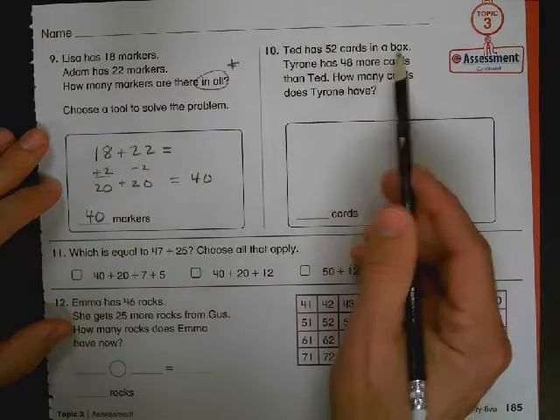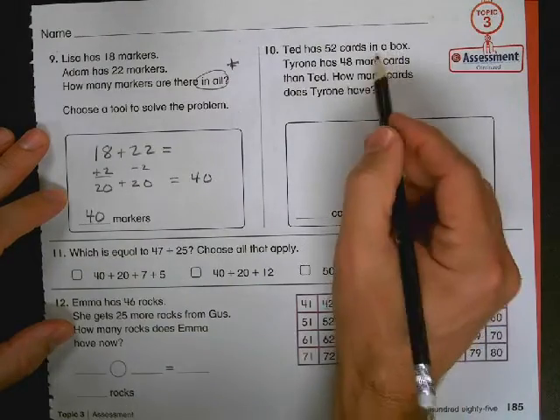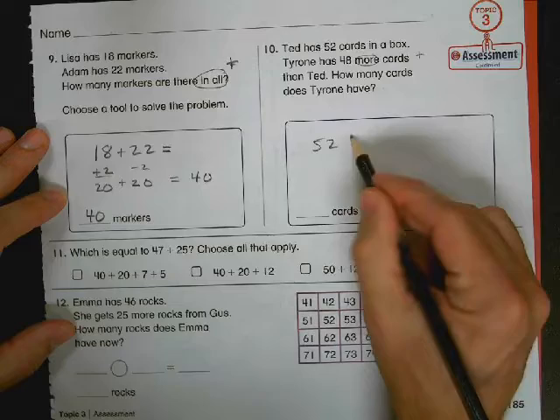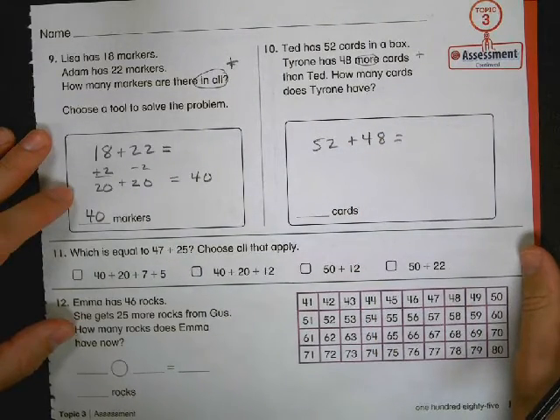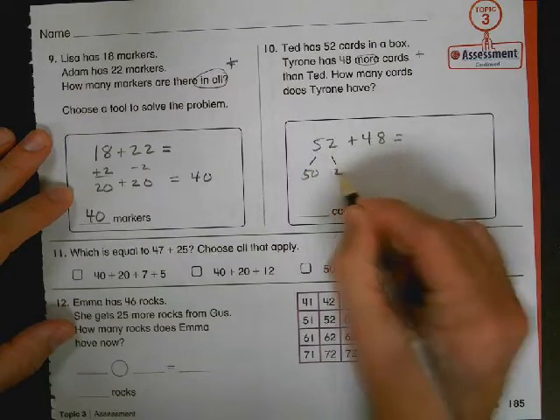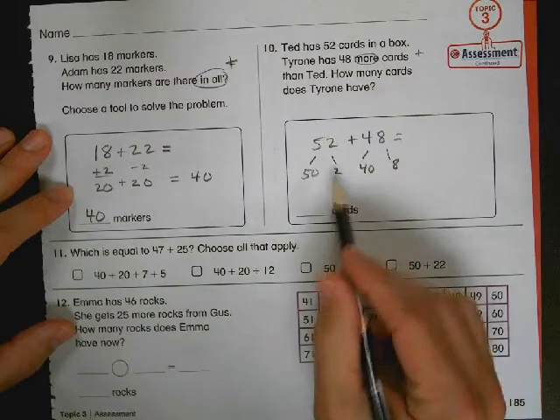Ted has 52 cards in a box. Tyrone has 48 more cards than Ted. How many cards does Tyrone have? More is plus. 52 plus 48 equals. So if I was going to break them apart, I'd have 52 and 48. Now this is the part that's tricky for some students.